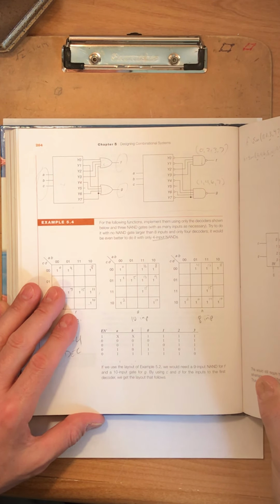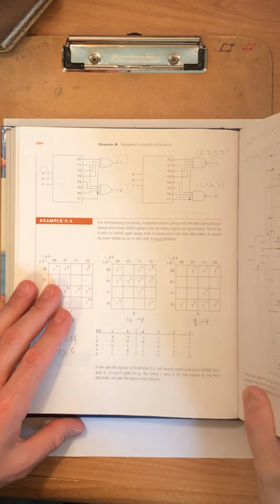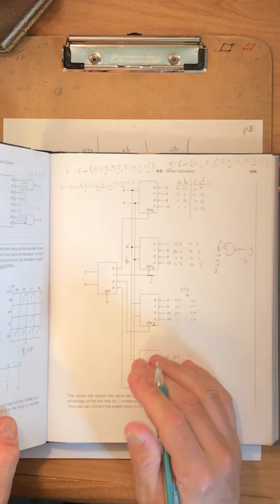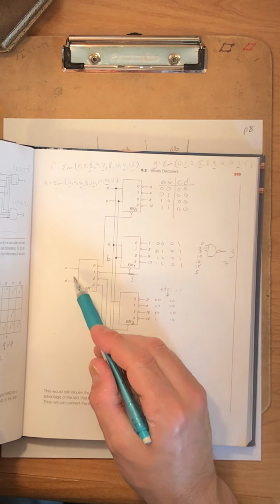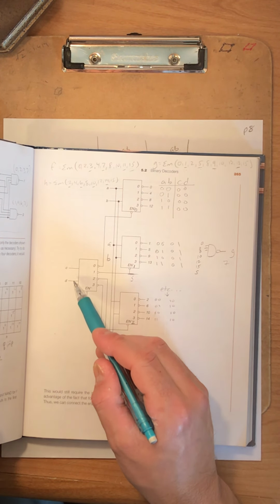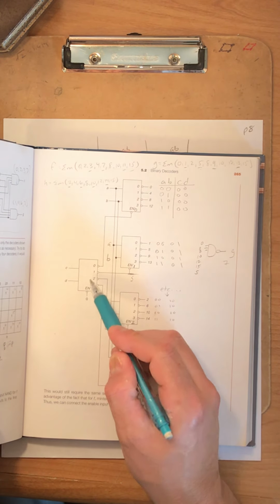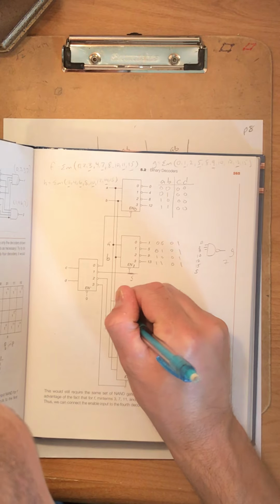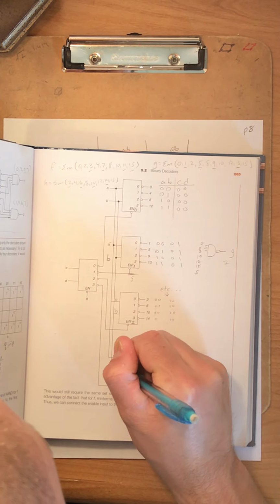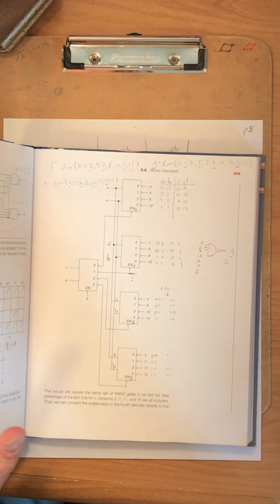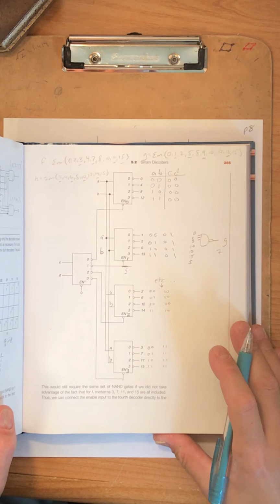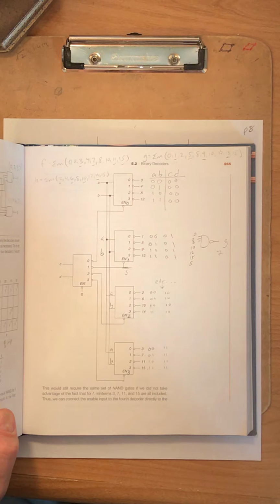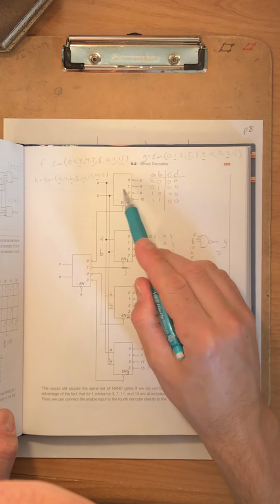However, we can reduce the number of inputs if we swap, like I was talking about before. That's where we take C and D and put them on the outside and use A and B on these decoders. And we actually can take this one step further, and I will show you that in a moment. That's on the next page.